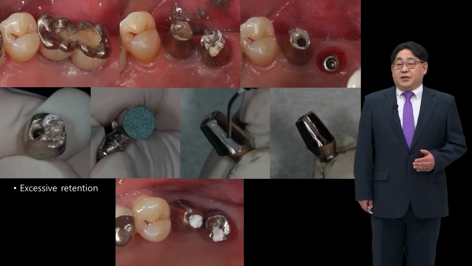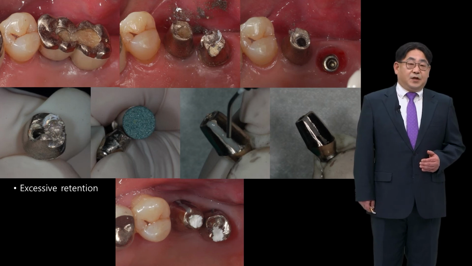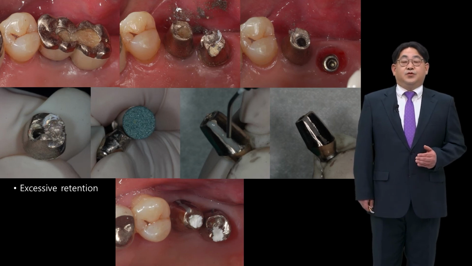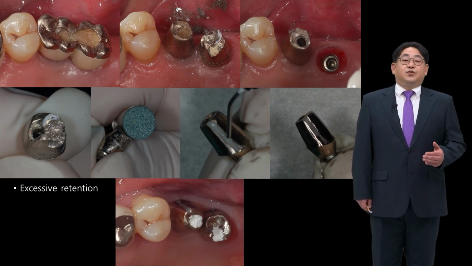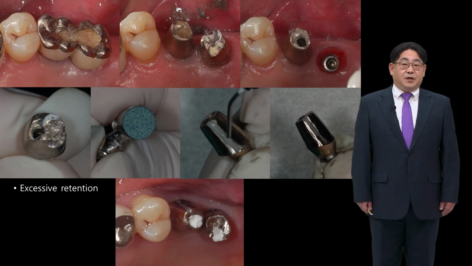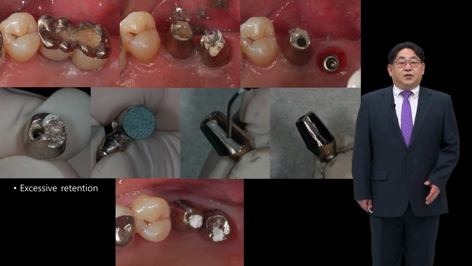As shown in this image, if the screw is loose, but you cannot find a screw access hole no matter how many holes you make, in this case, you need to remove the prosthesis and adjust the abutment to reduce retention and form a new restoration. In terms of retention control, a screw-retained prosthesis is much more favorable.